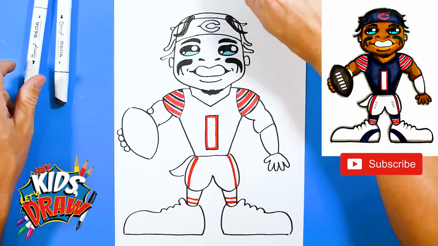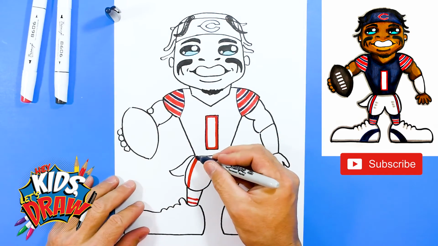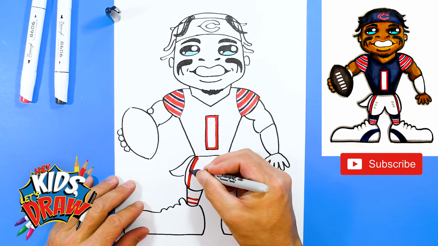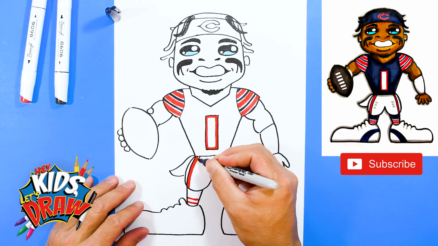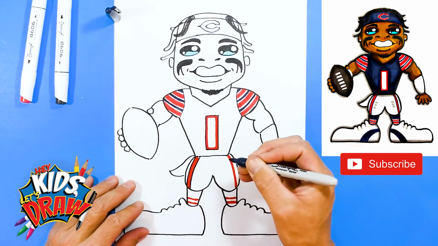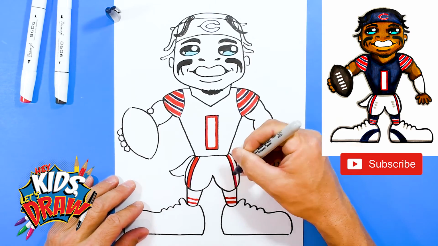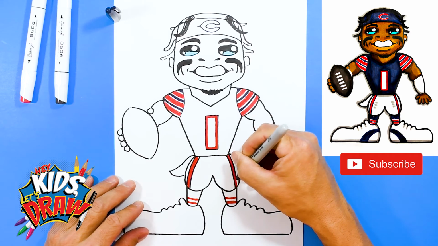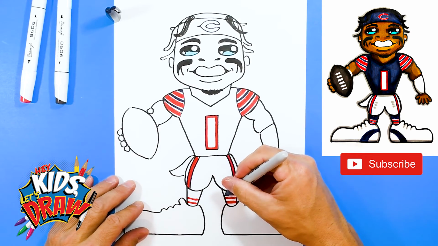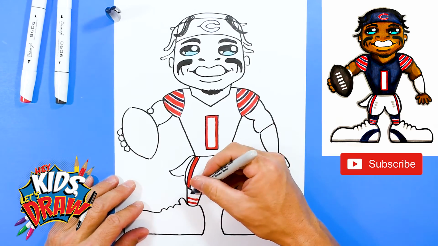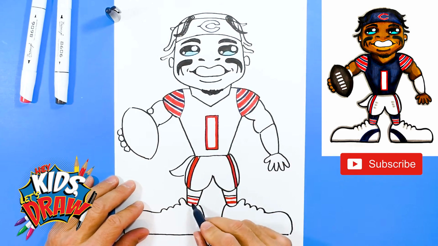Okay. We'll take a blue. We're going to color the thin stripe outlining the red, and we'll leave the pants white. And just like we did on these stripes, we're going to leave white around the red stripes.